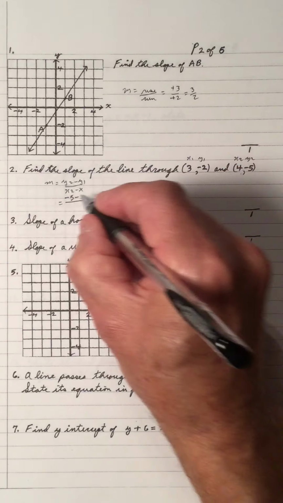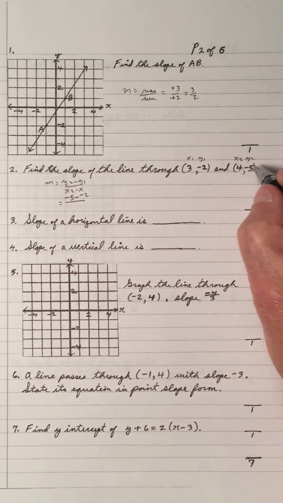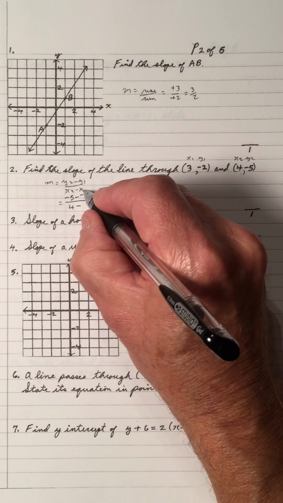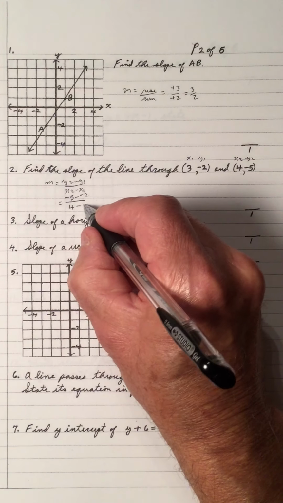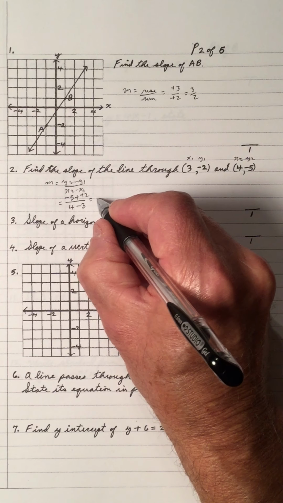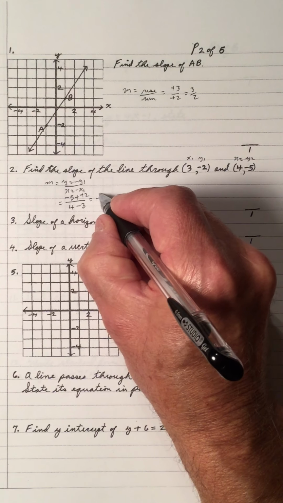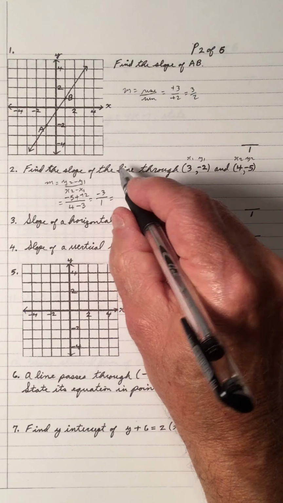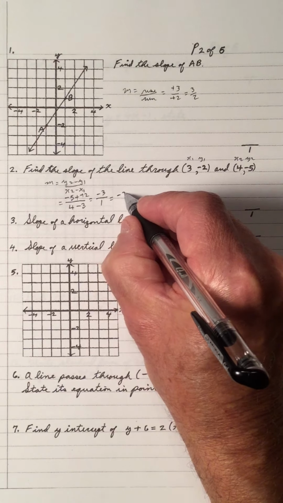Subtract y1, which is negative 2. x2 is a 4. Subtract x1, which is 3. A double negative is a positive, so the numerator becomes negative 3. 4 minus 3 is 1. So the slope is negative 3 over 1, or just negative 3.